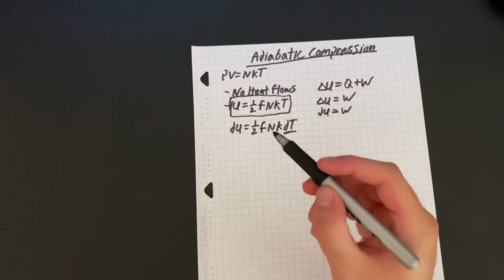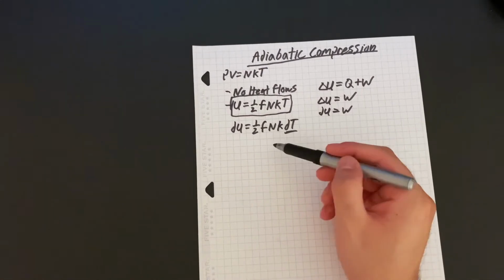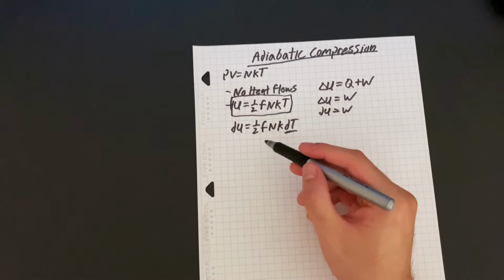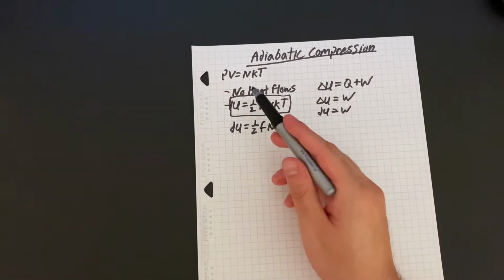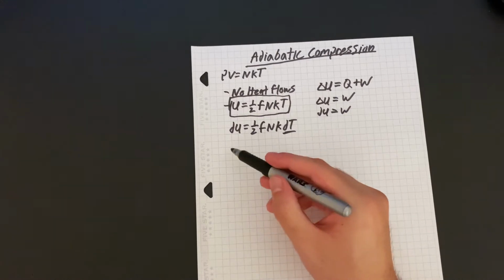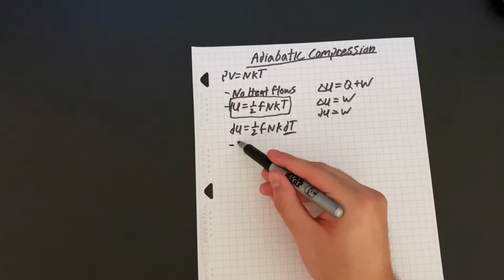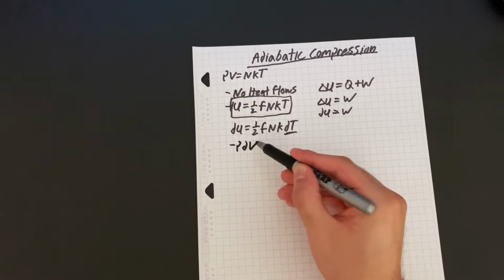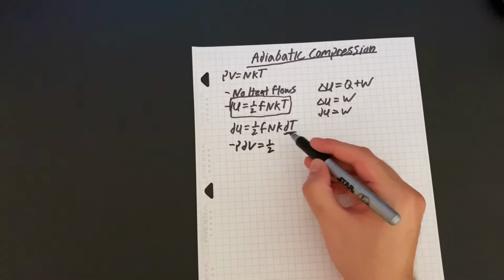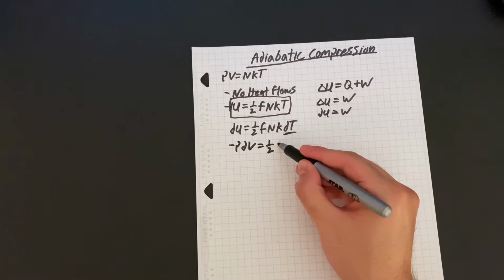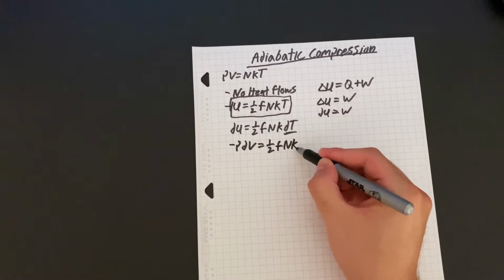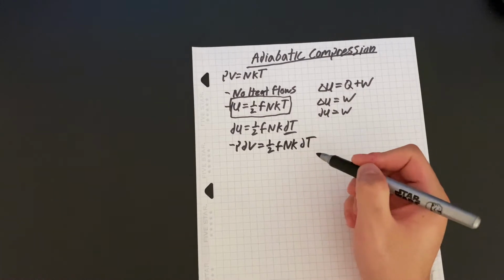What we first need to do is relate this to the ideal gas law, which we definitely can do. So minus P dV equals 1/2 F N k dT.